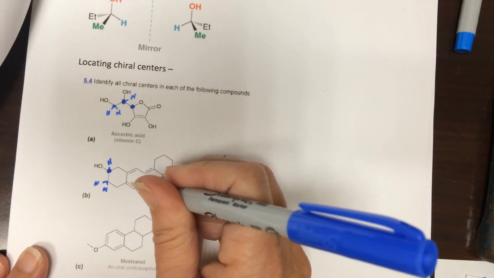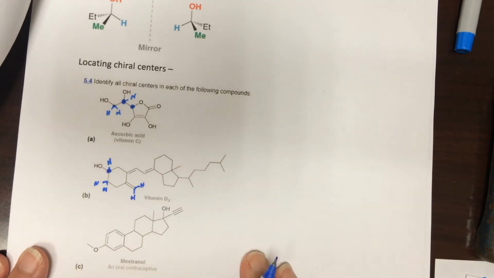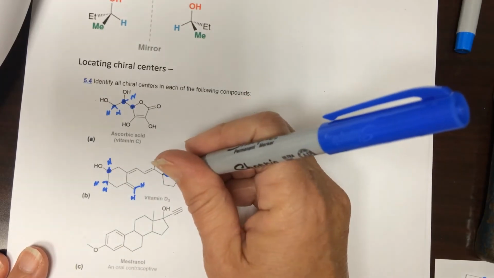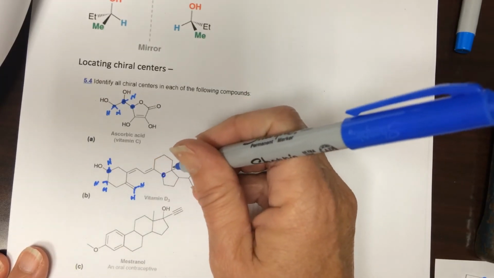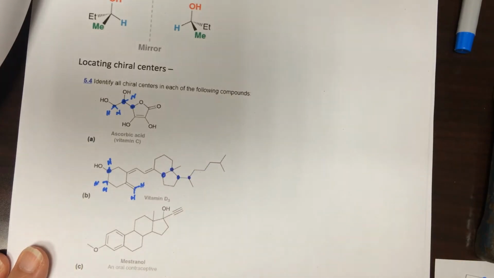This one has a double bond, and so it only has 2 hydrogens. It only has 3 bonds. So any carbon that's involved in a double bond will not be chiral because it won't have enough bonds. This one is chiral, this one is chiral, this one, and this one. And that's all. You can go back and check.